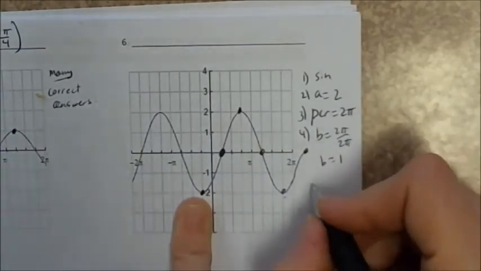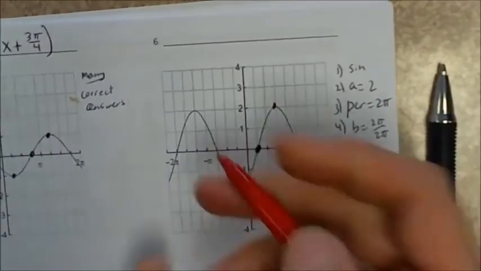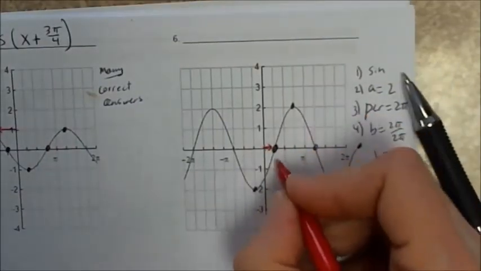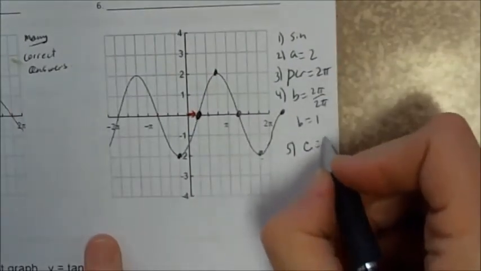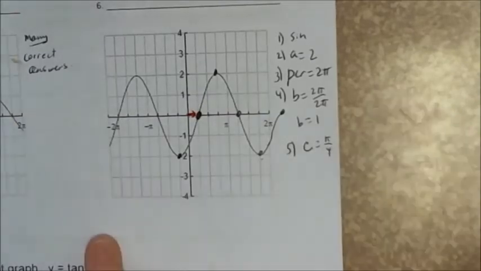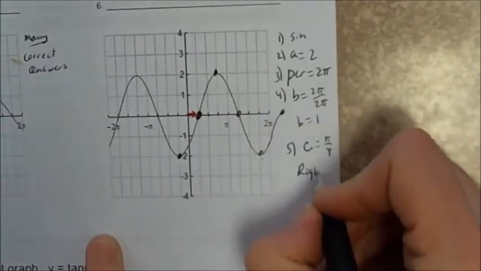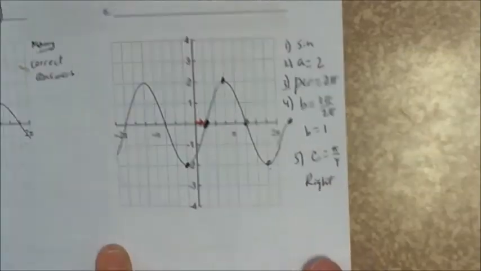And then how much of a phase shift do we have? Well, we have shifted this graph to the right. I'll just put an arrow here to the right 1 tick mark. So the c value is 1/4 pi, or in other words, pi over 4. And this has been shifted to the right. So we're going to have a minus pi over 4 inside our parentheses.